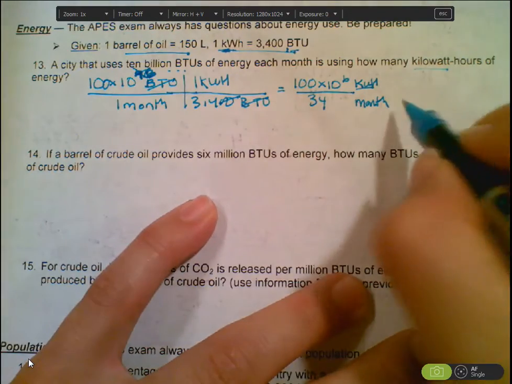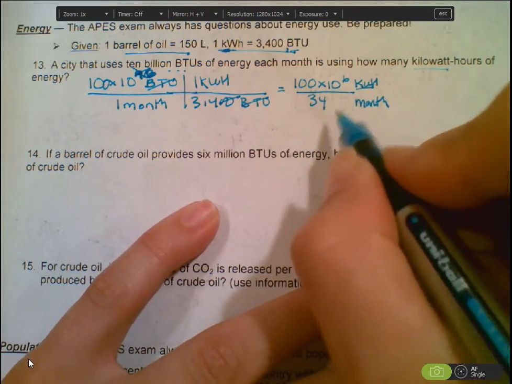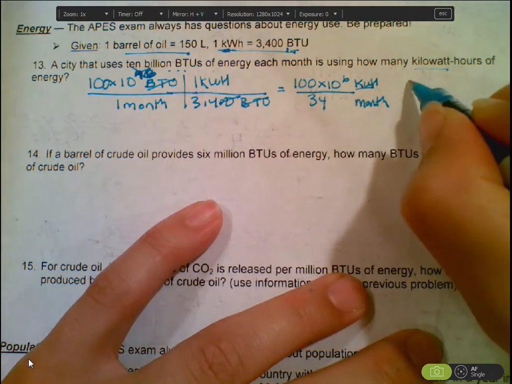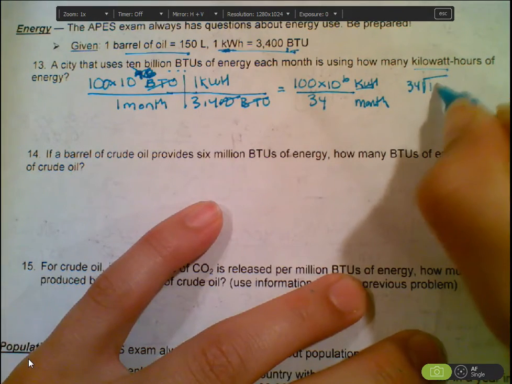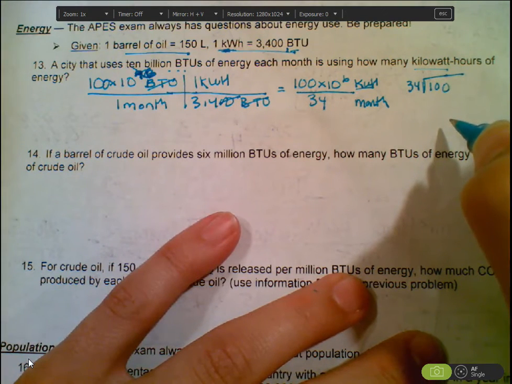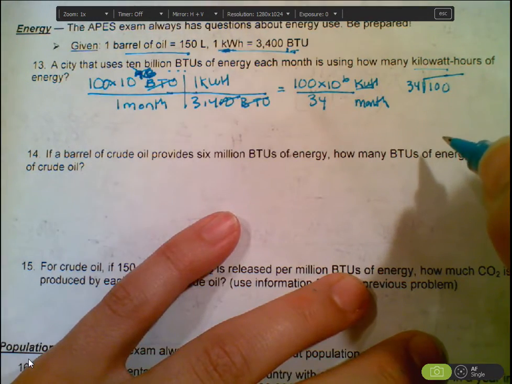So let's go ahead and I can treat these like two separate problems. I'm going to use my whole numbers over here, and I'm going to divide 34 into 100. 34 goes into 100 approximately, let's see, 3 times would probably get us over the edge a little bit too much.